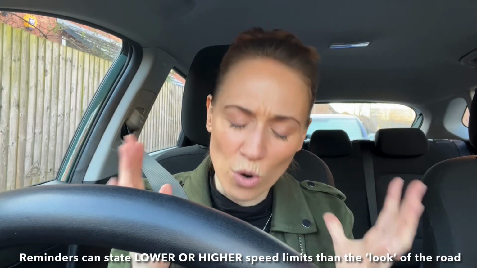But if there are no other signs and you're seeing houses and lampposts, then you're in a typical 30. If there are no other signs and it's a country road, no houses, no lampposts, sheep and pigs living on the left and the right, you're looking at a 60. Dual carriageway with no other restriction signs, with the separation between you and oncoming traffic, you're on a 70. Please look for restrictions, every 15 seconds, of course.